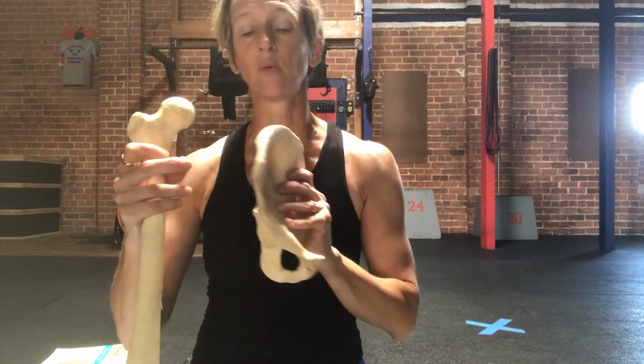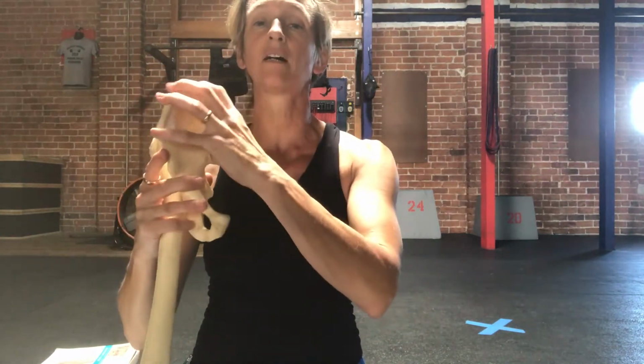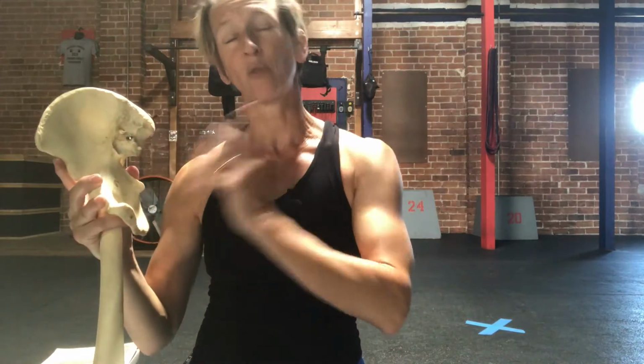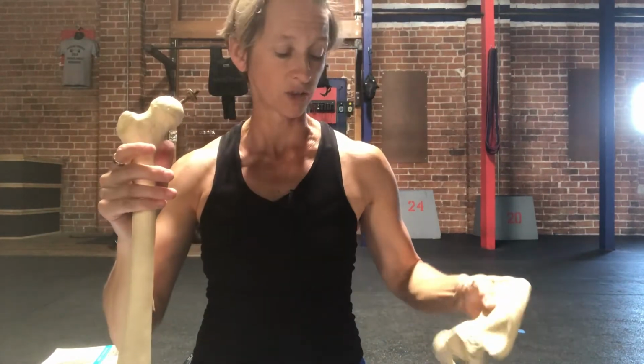So it does articulate with it, but the pelvic girdle itself is like this connection between the axial skeleton and the extremity. It's kind of a bridge between the axial skeleton and the extremity.